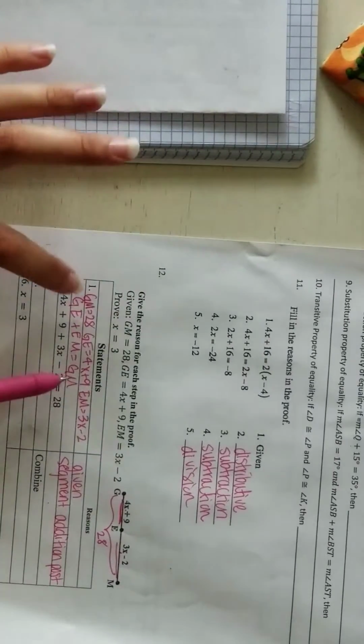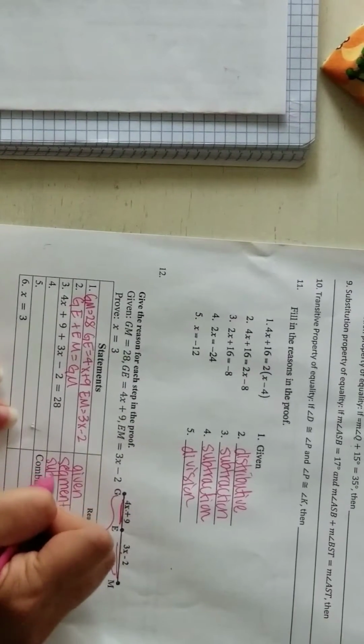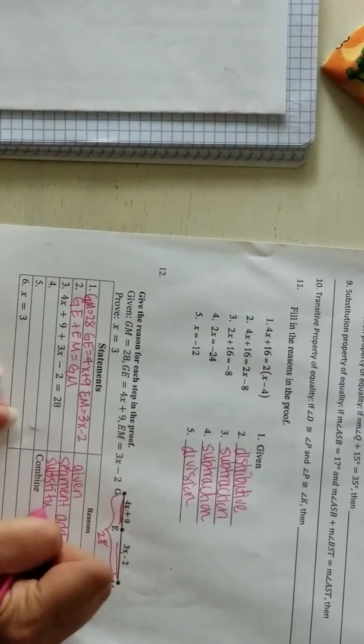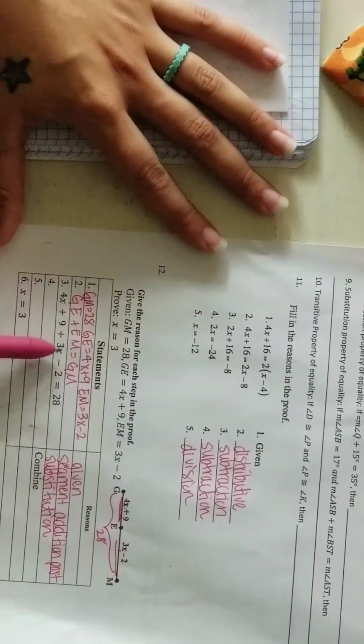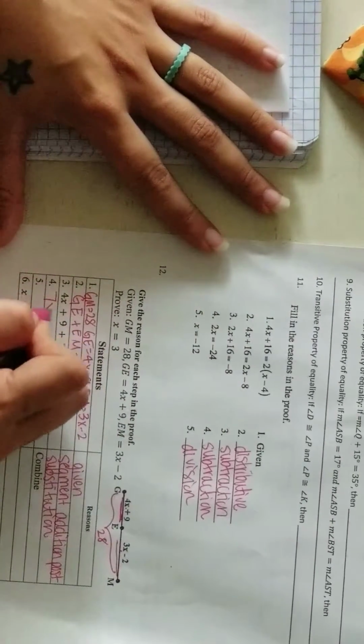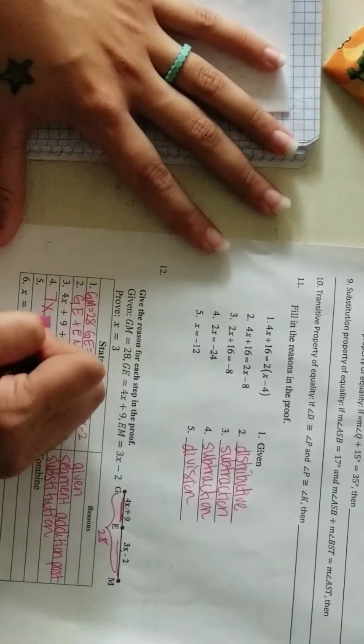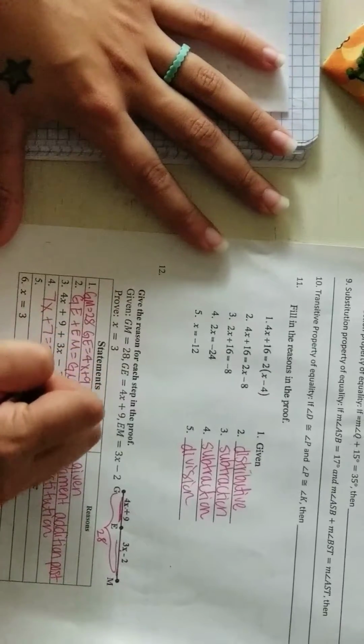Now, what do you think they did from here to here? Well, tater tots, it looks like they plugged everything in. So that's called substitution. They give us that the next step is combine, so we're going to combine our like terms. 4x plus 3x gives us 7x. 9 minus 2 gives us plus 7 equals 28. From here, we're just solving an equation.